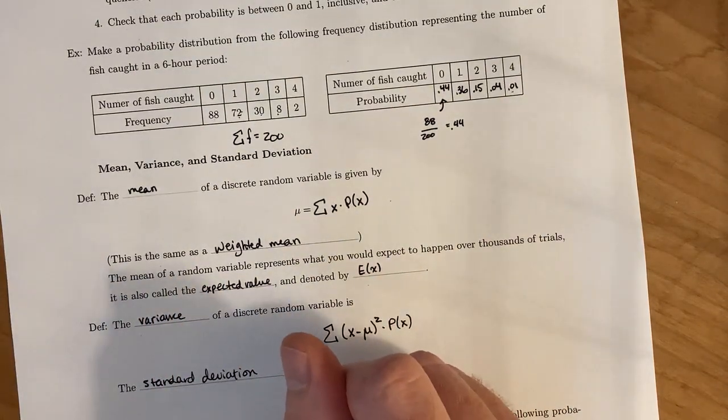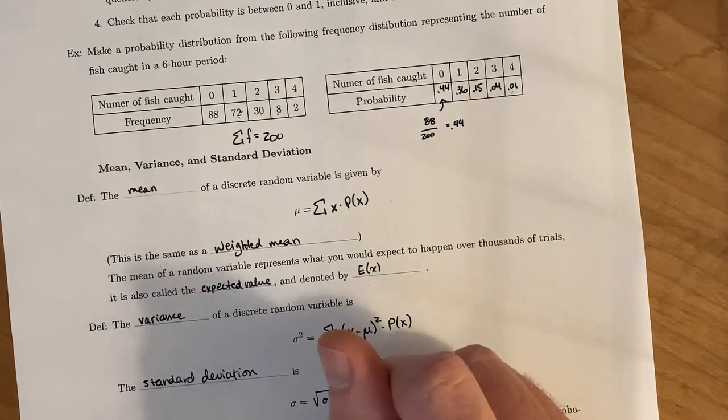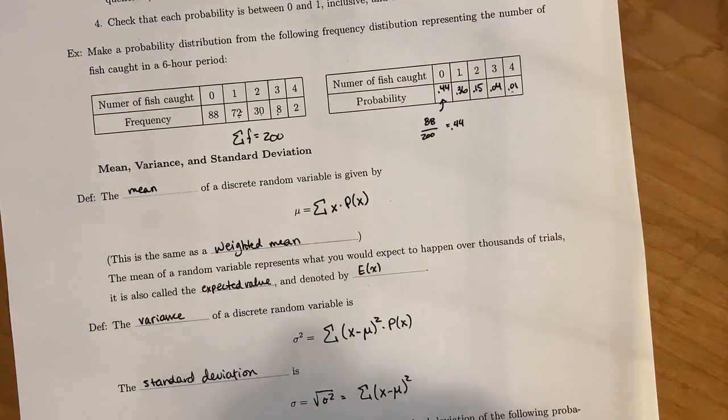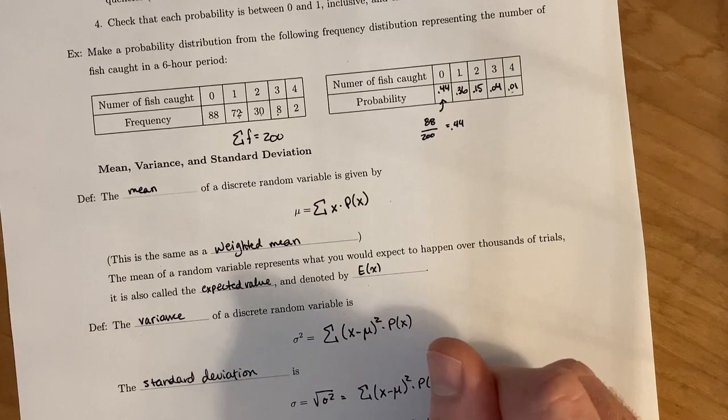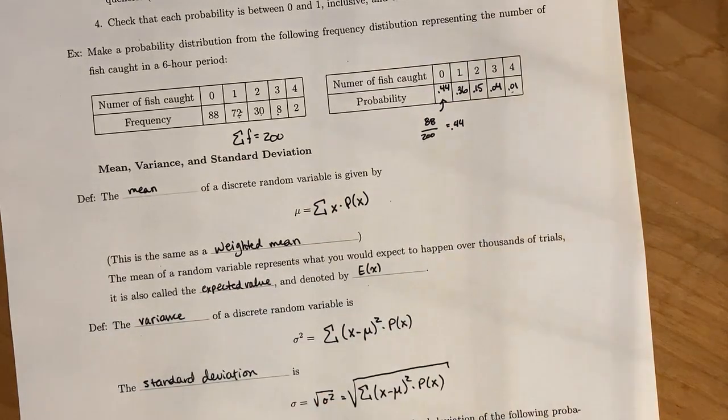Which is, again, the square root of the variance. Or if we want all the symbols there, it's the sum of the squared differences times the probability of that random variable, square root of that.